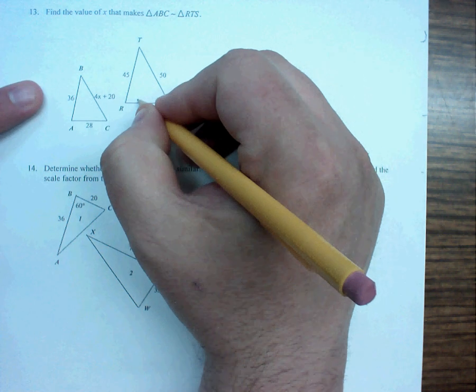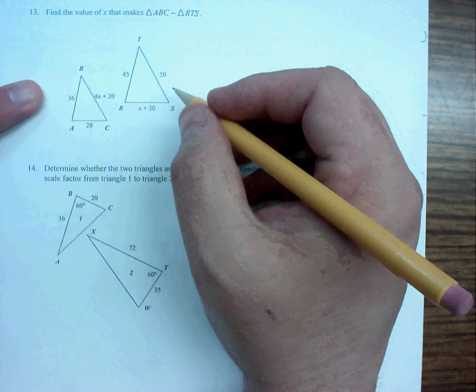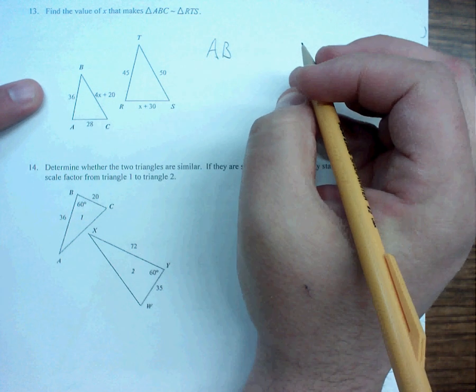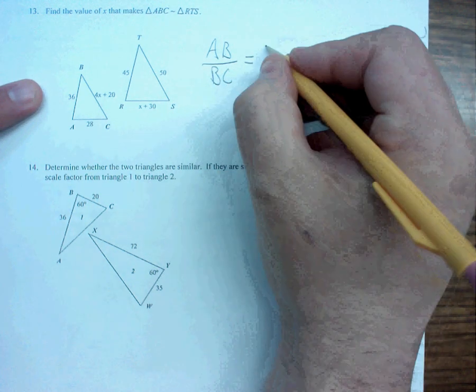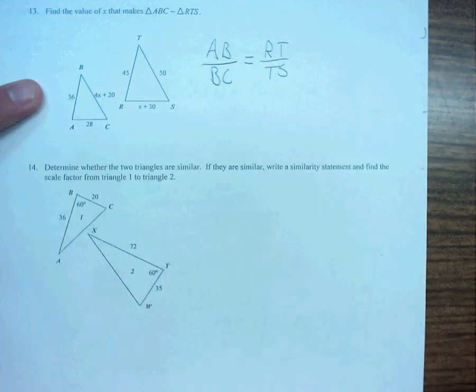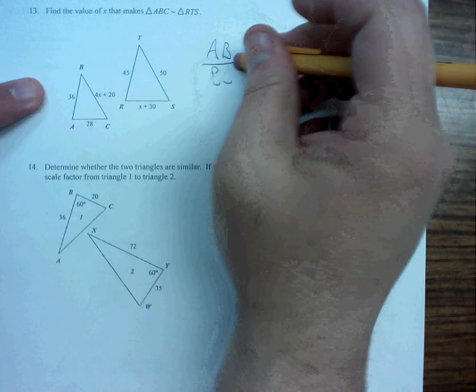All right, let's go. To solve this, I need BC. It doesn't matter what we pick. I'm just going to say AB over BC should be equal to RT over TS. Oh no, it does matter because I got RS here.